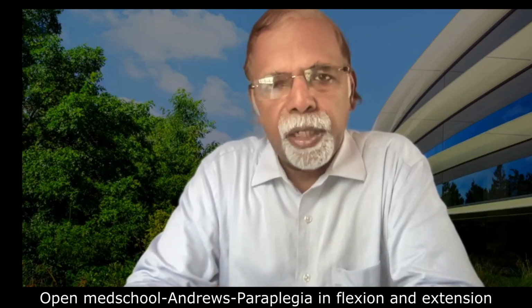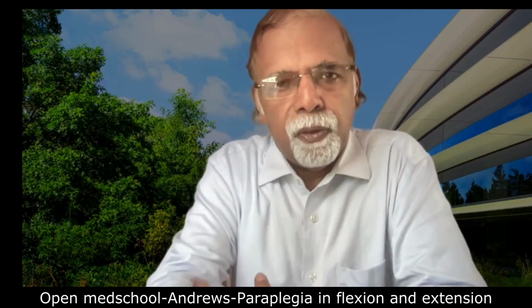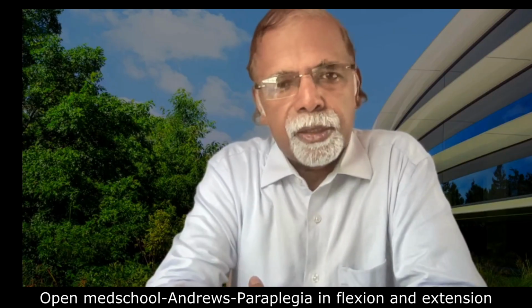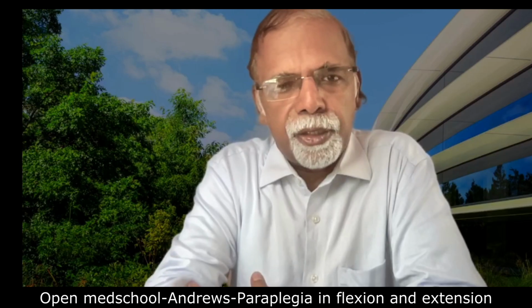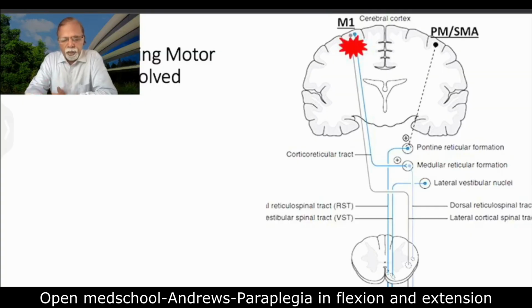So now we look into what are the key descending motor pathways that are concerned with paraplegia and this flexion and extension response. As we know, this is the motor pathway, the corticospinal pathway, which descends down and goes to the spinal cord. This is the pontine reticulospinal pathway, and this is the lateral vestibulospinal pathway.